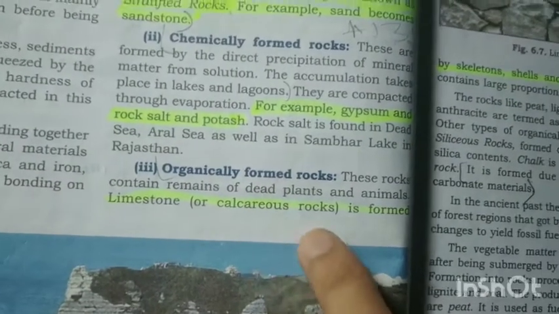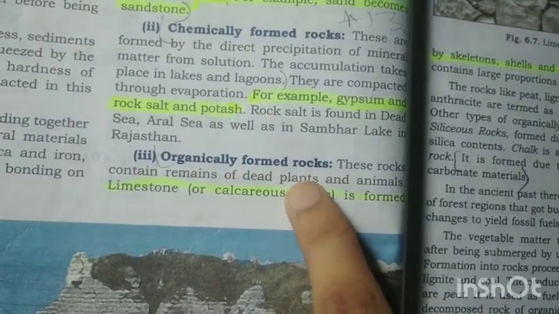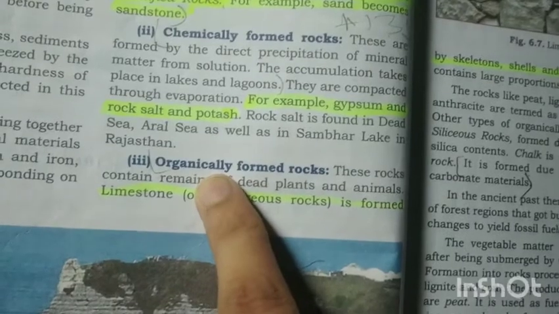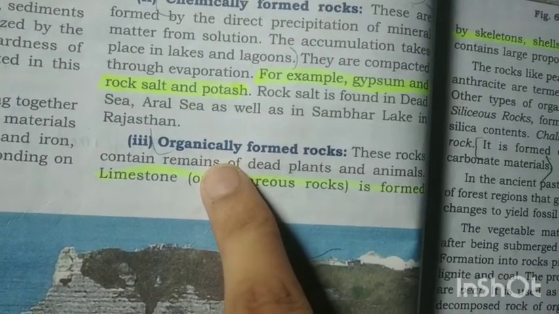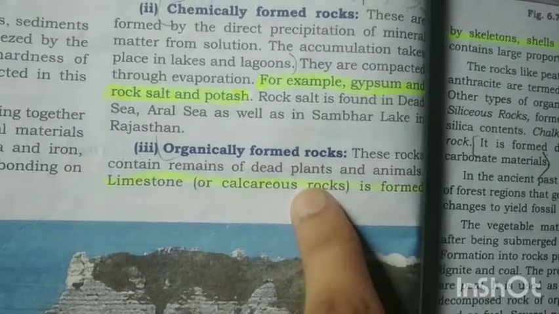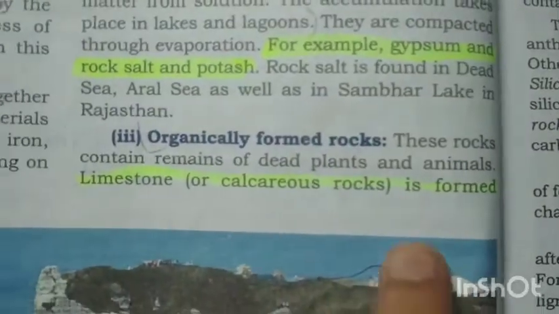Next is organically formed rocks. Organically formed means they contain the remains of dead plants and animals. That is organically formed, meaning not man-made.